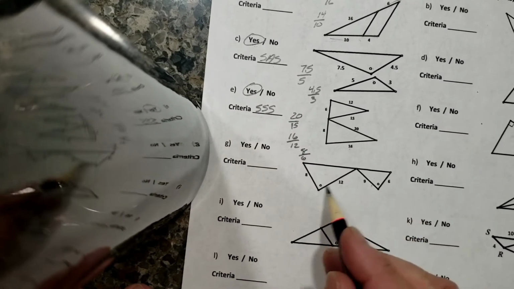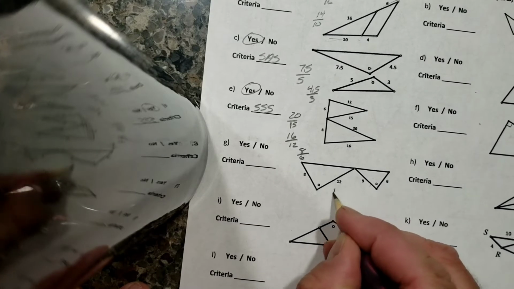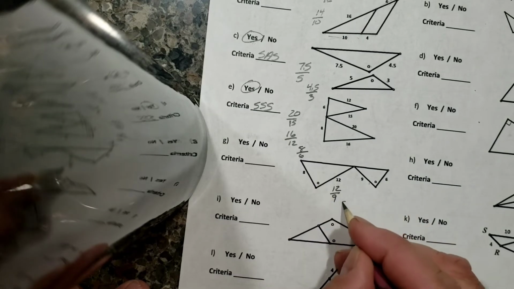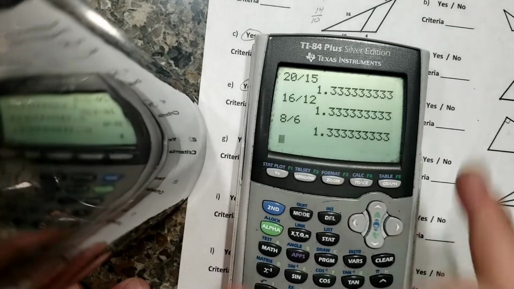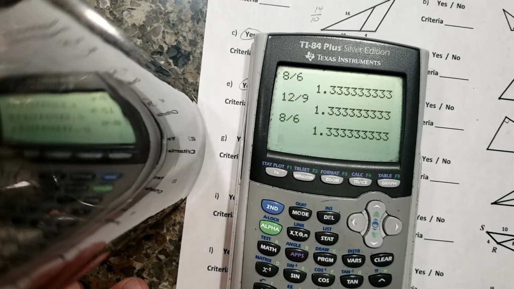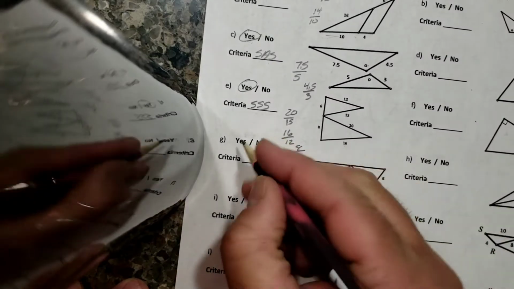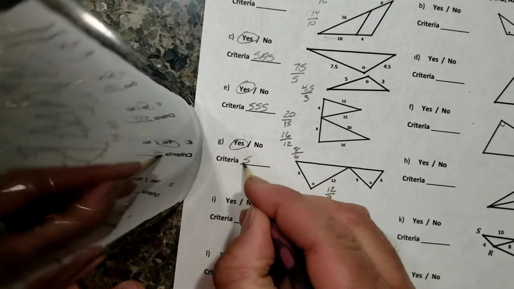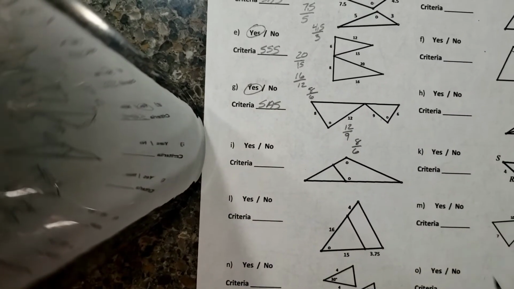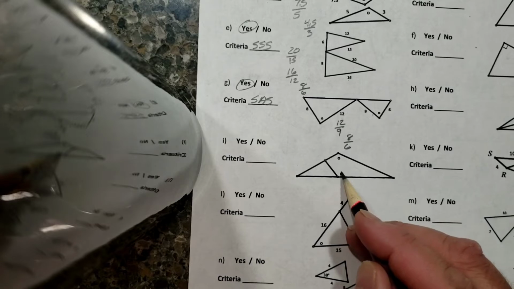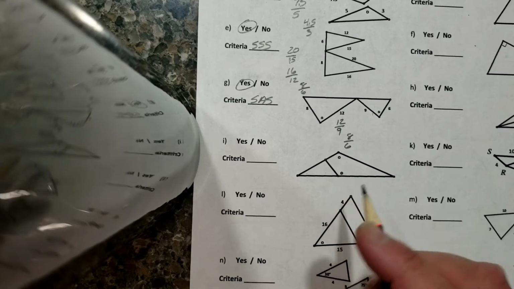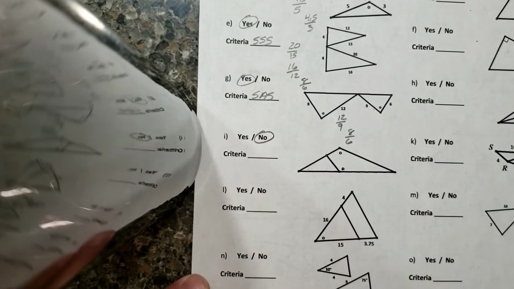Move down again. We've got the included angle. Now the larger side is 12 over 9 and 8 over 6. We'll do that. 12 divided by 9, 8 divided by 6. That's interesting. Keep getting the same ratios, but that's good. So that's going to be a yes, side angle, side. We move on to I. Now we've got angles that are the same, but this angle is not in the triangle. This angle's in both triangles, this isn't, so it doesn't line up, so that's going to be a no.